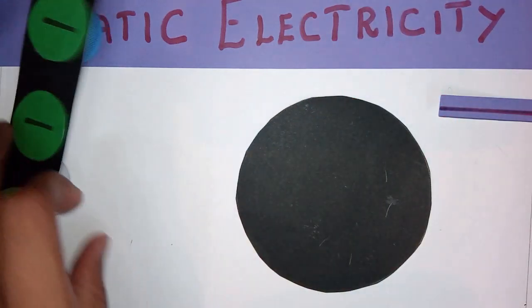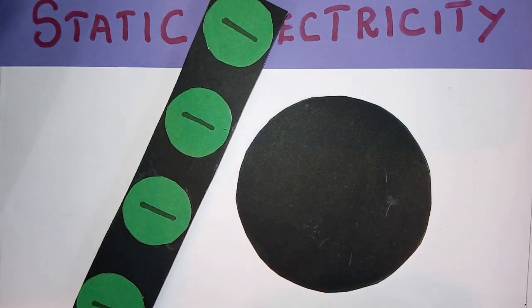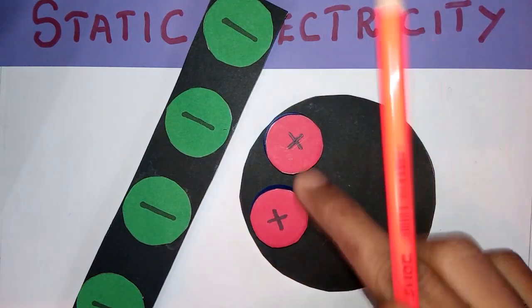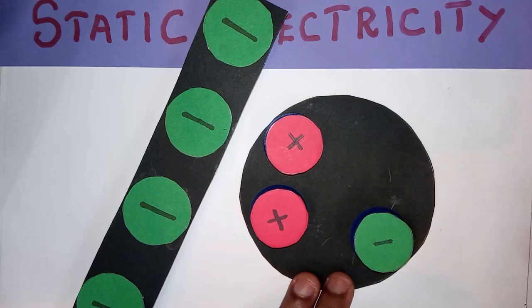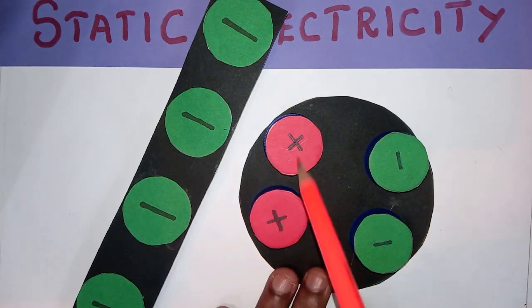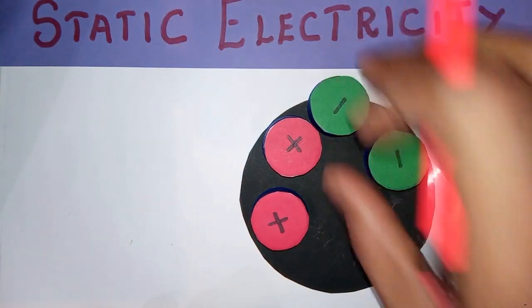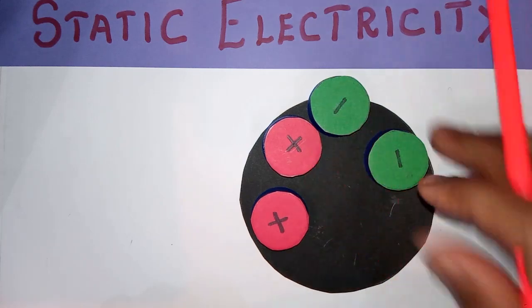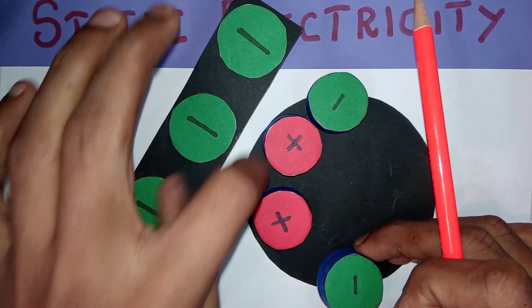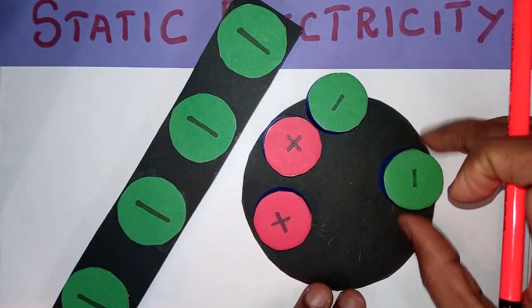So, repeating: when we place a charged rod like this, the plus is present near the minus, and the minus will go to the far end. Before placing the rod, electrons and protons are equally distributed. When we place this rod, the electrons near this plus get repelled and go to this side.